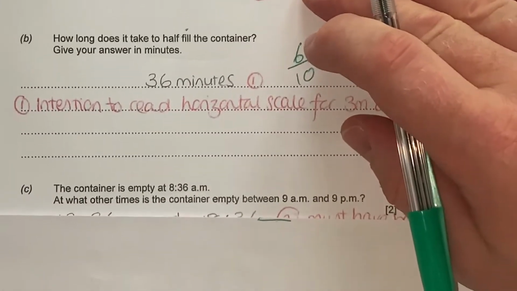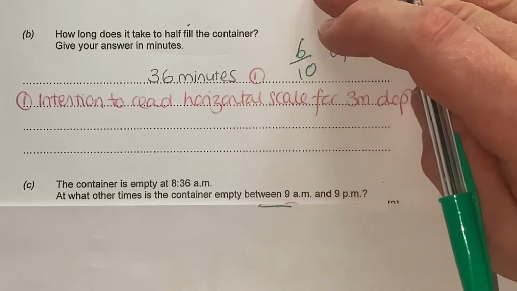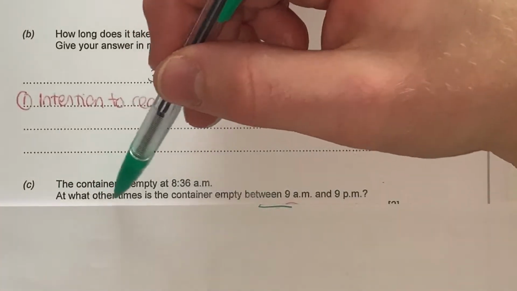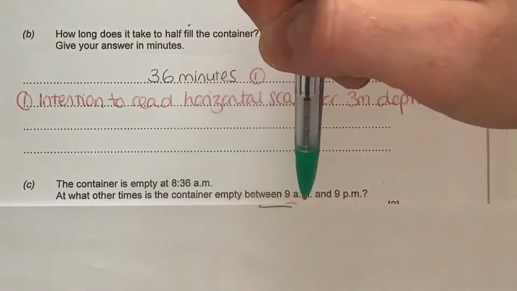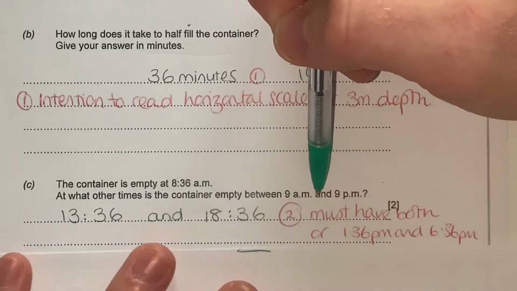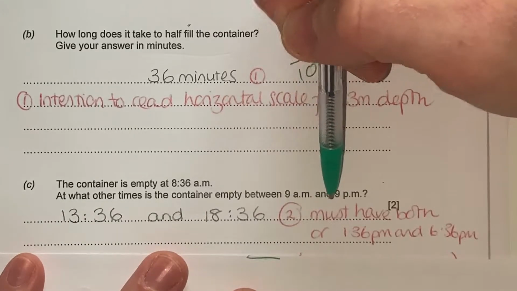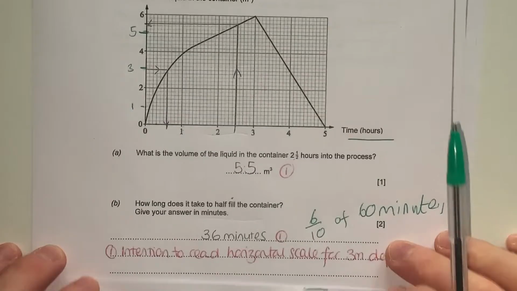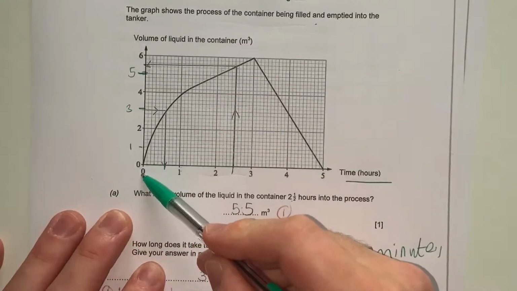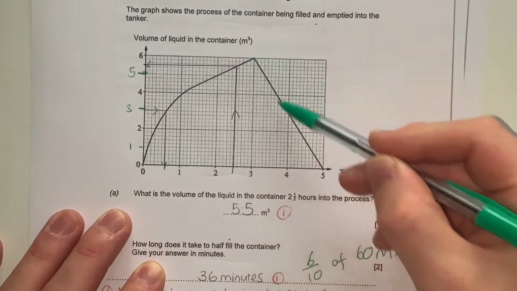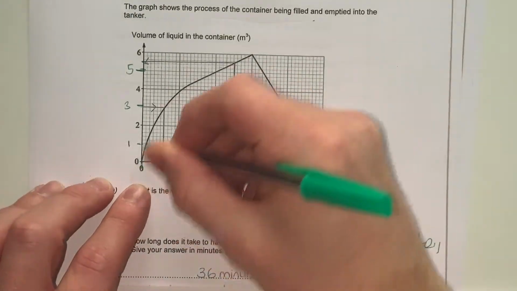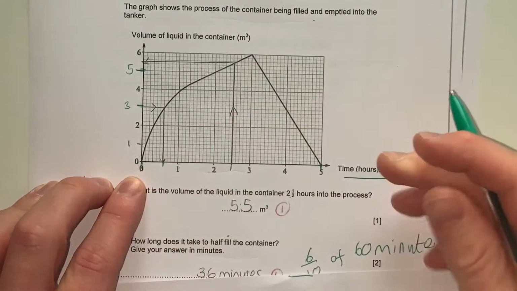Next question. The container is empty at 8:36 a.m. So if it's 8:36 a.m., at what other times is the container empty between 9 a.m. and 9 p.m.? So what you need to recognize on your graph is for it to start from 0, go all the way up, and then be back to 0 again. So to take a full cycle, it takes exactly 5 hours.